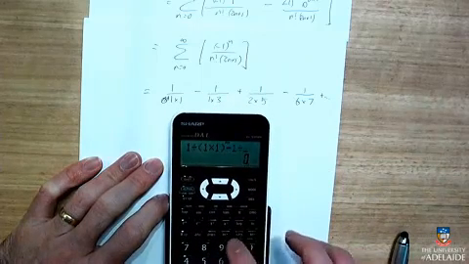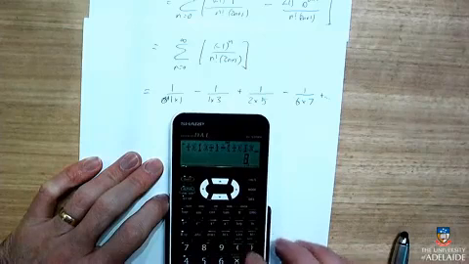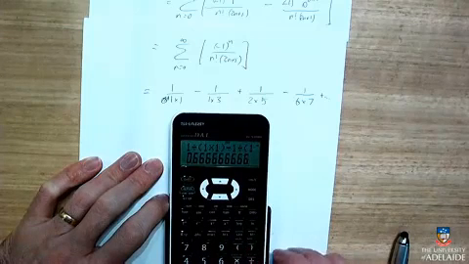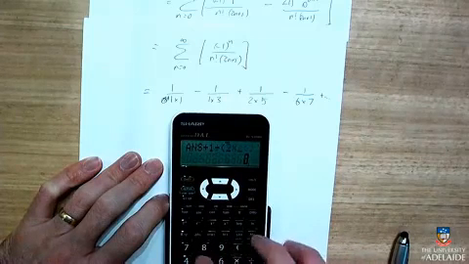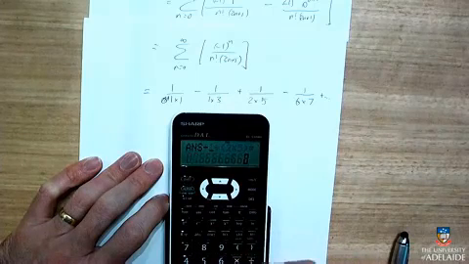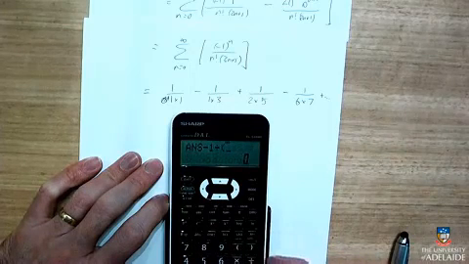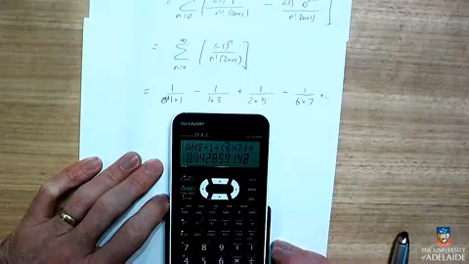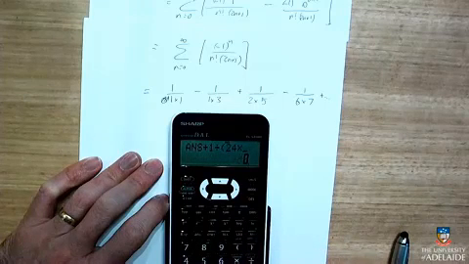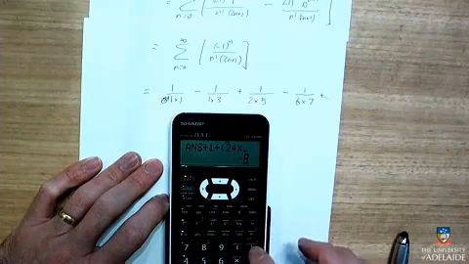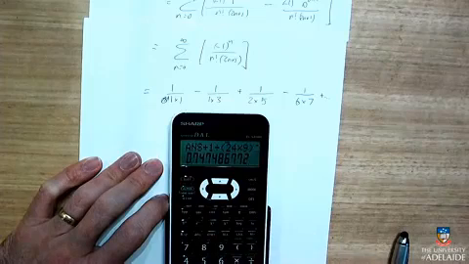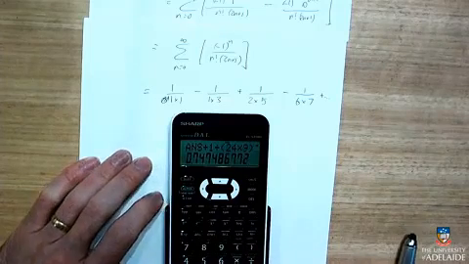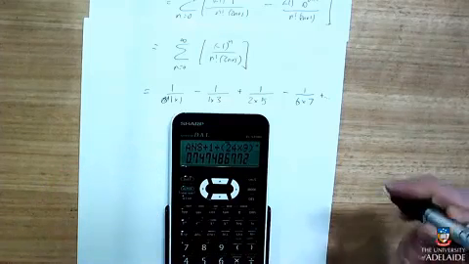Minus 1 divided by 1 times 3, plus 1 divided by 2 times 5, minus 1 divided by 6 times 7, plus 1 divided by 24 times 9. Well, that didn't change by much last time, did it? I really should be writing them down as I go.